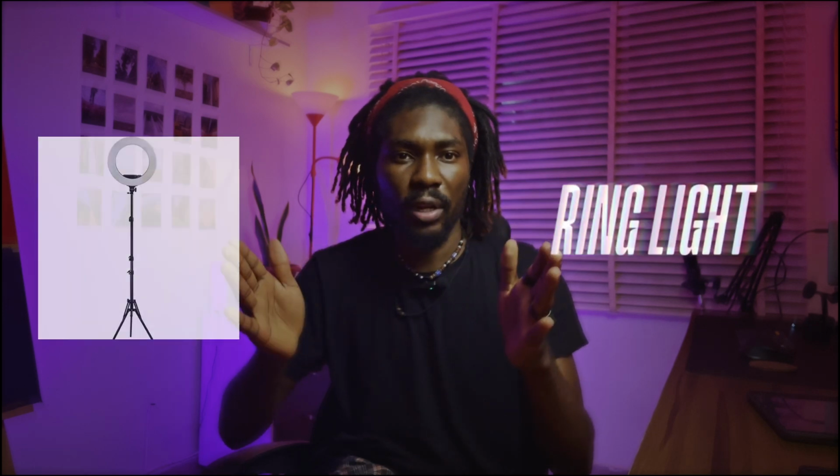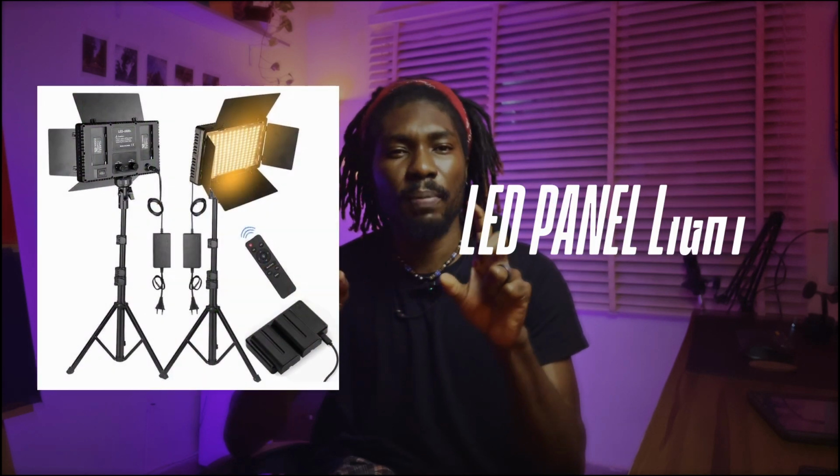So we have the ring light, which is very, very common. Almost everybody has a ring light in their house. We have the LED panel light, which is another light that uses a battery that you can open everywhere, and it's something that you can use to kind of focus the light.